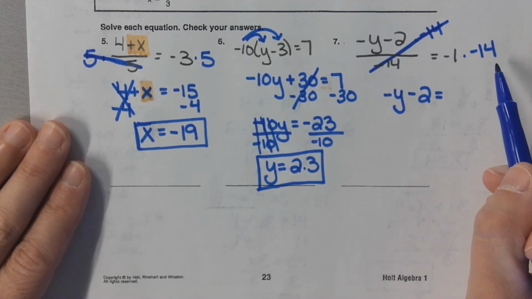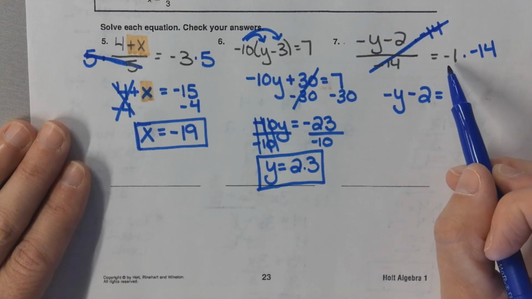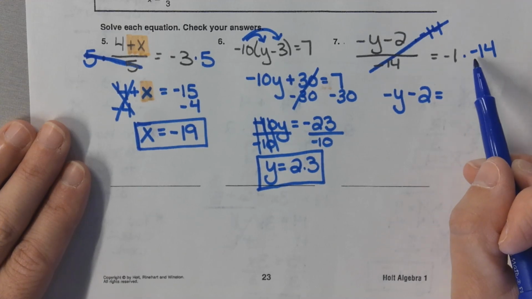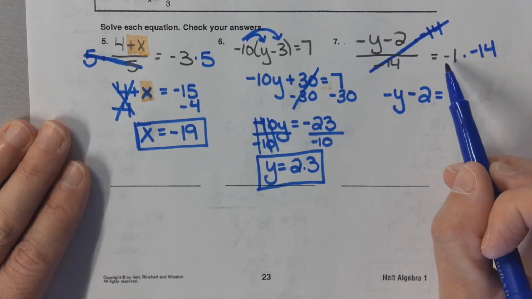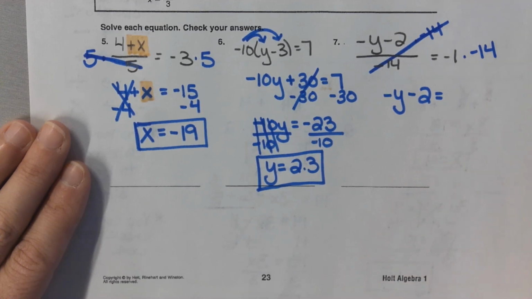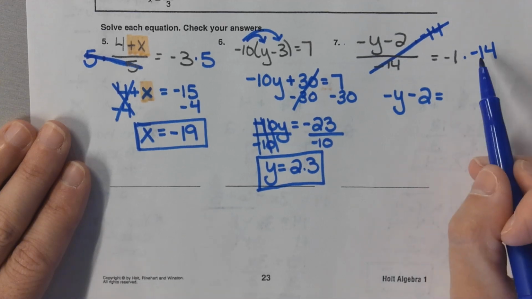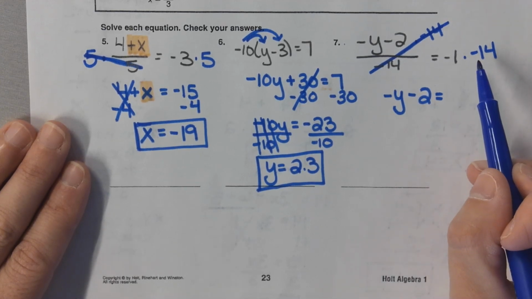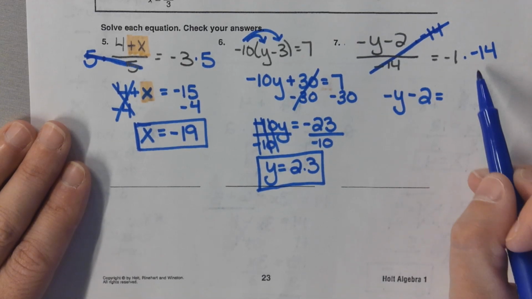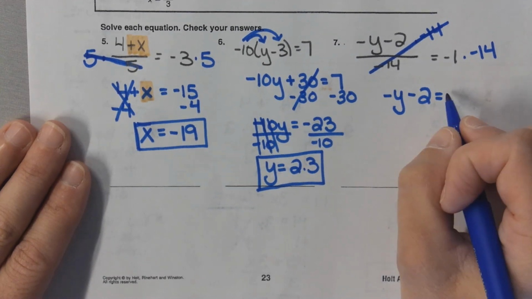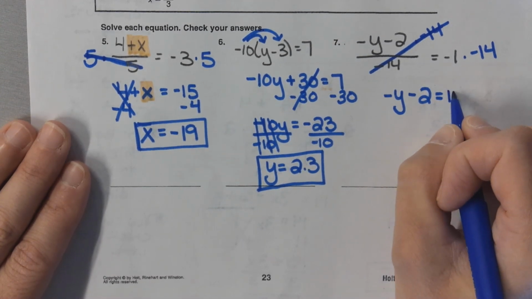You can do it on your calculator if you need to. Not minus 14 more, times. Negative 1 times negative 14. So a negative times a negative is a positive. And then 1 times 14 is 14.